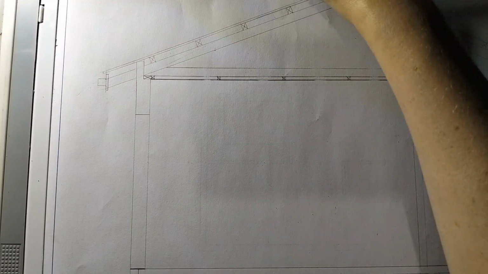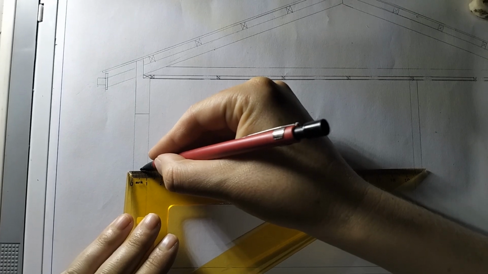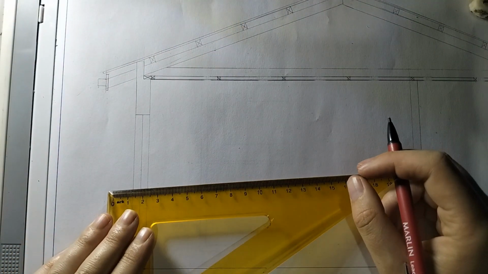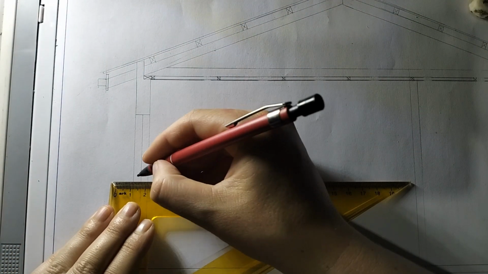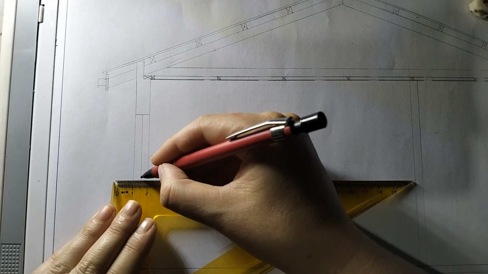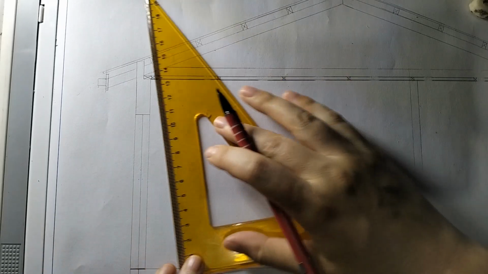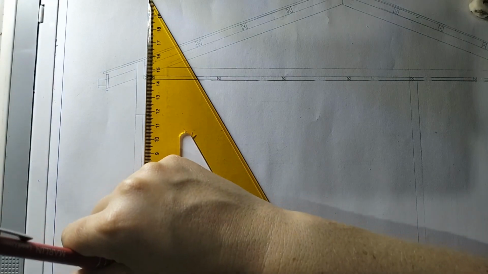So it means that, let's just go and get the center of this line, of this wall. So if this is the center, and we take 50 and divide it by 20, it will be 2.5. So I'm gonna measure 1 millimeter to both sides, and that will be our door.